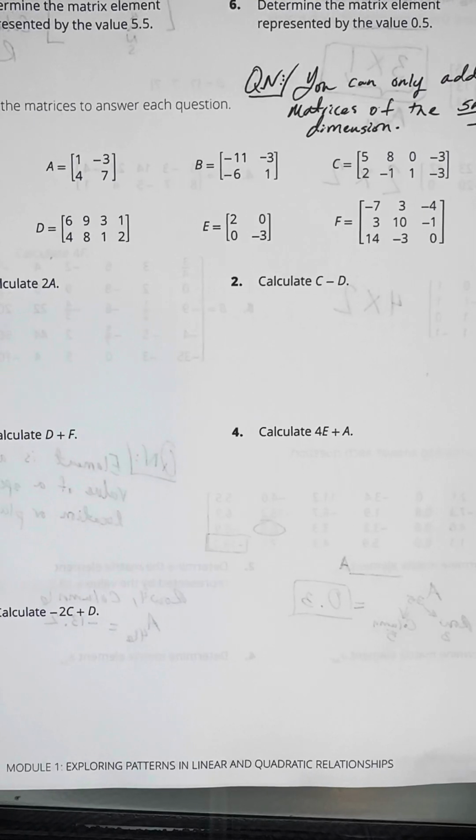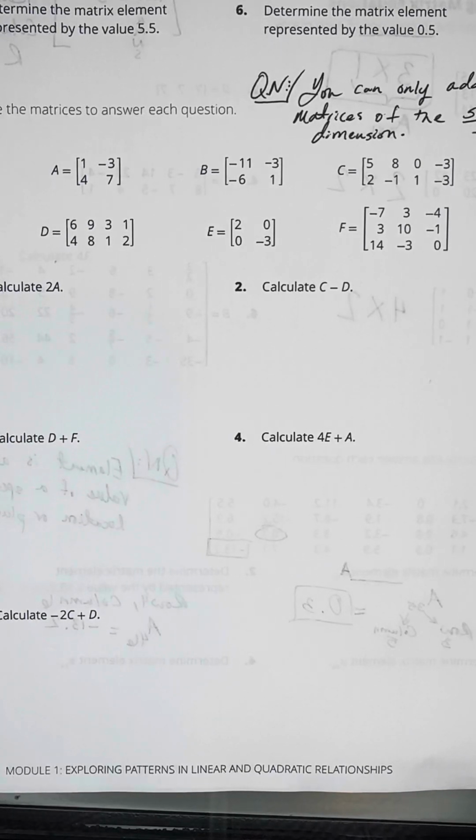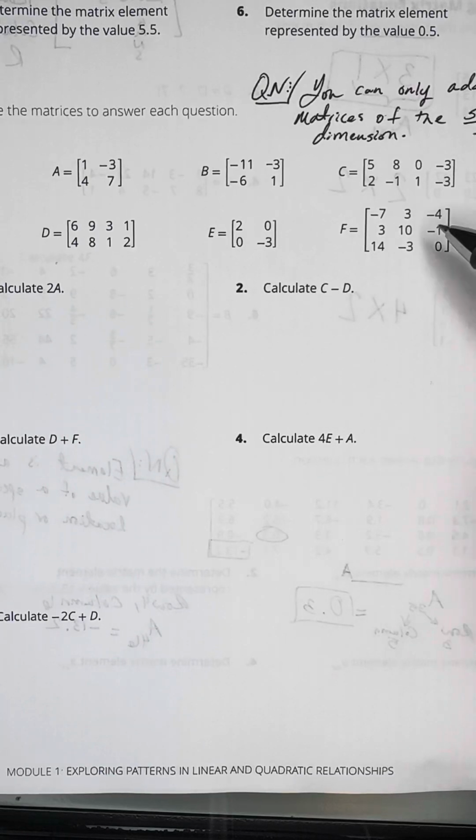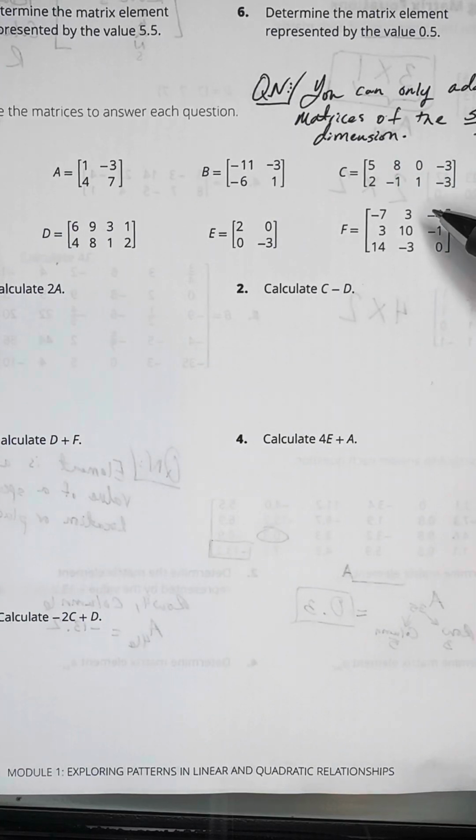I'm really hoping that we're saying no. Think of a reason. The reason is this is a 3 by 3 matrix and there's no other 3 by 3 matrices.